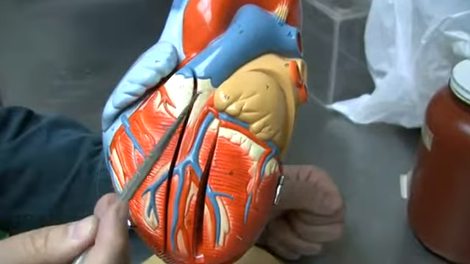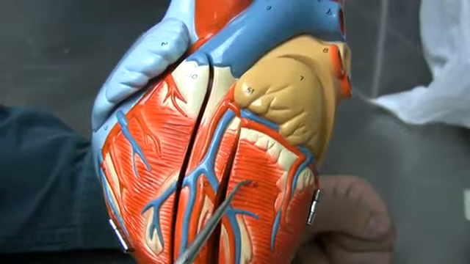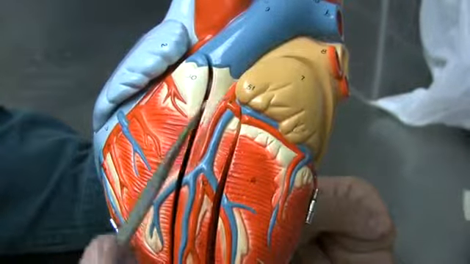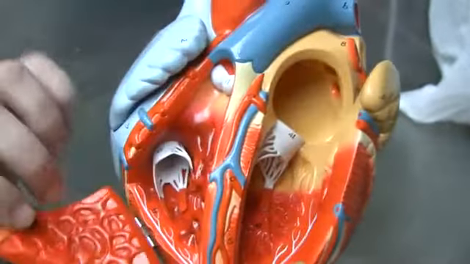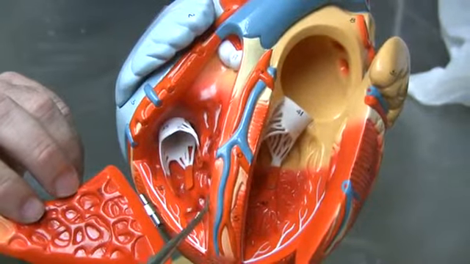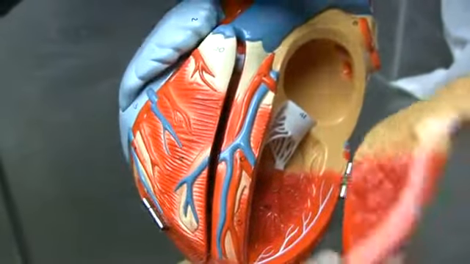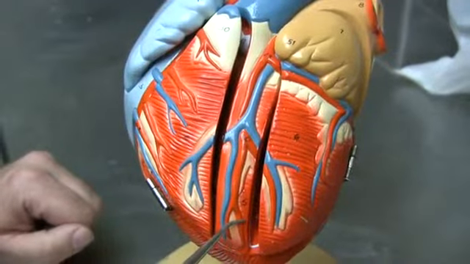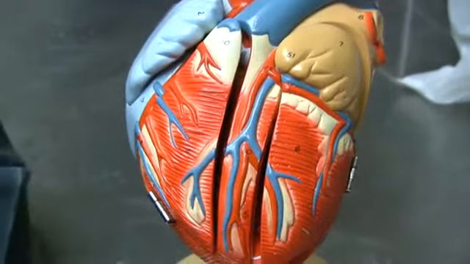Let's take a look first at a few grooves around the heart. In the area of the cardiac skeleton is a groove between the atria and the ventricles, referred to as the atrial ventricular groove. There's also a groove in the region where the wall between the two ventricles lies. We call this wall the interventricular septum. Where the septum exists, we have a groove that these blood vessels rest in, the interventricular groove.